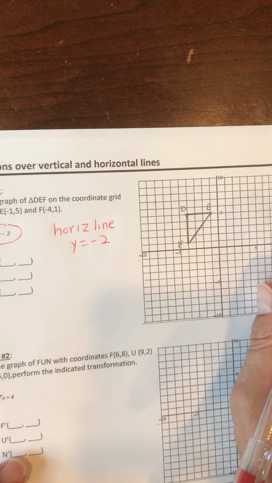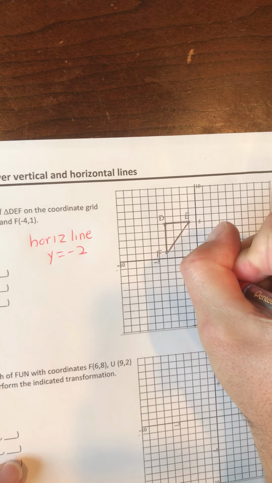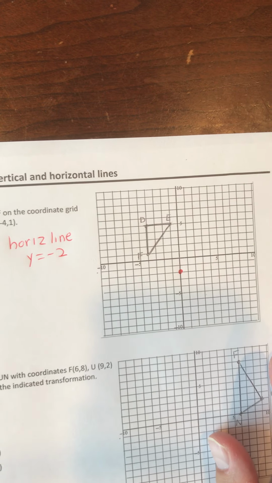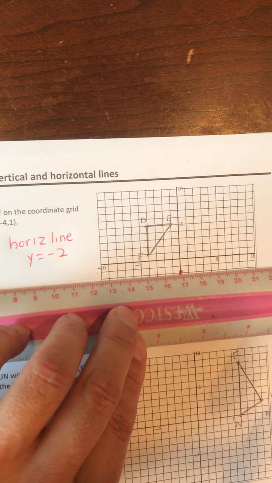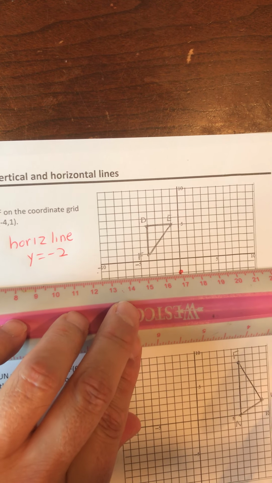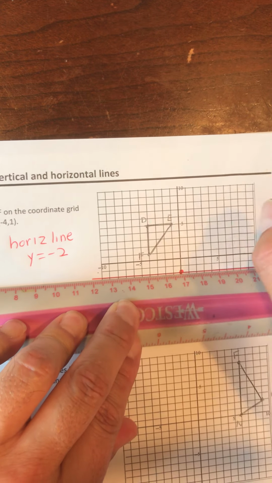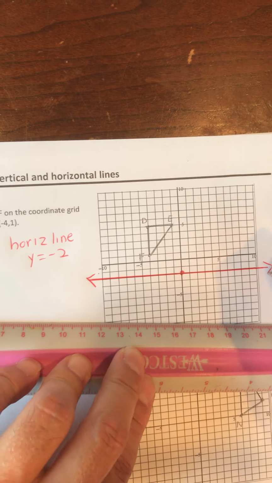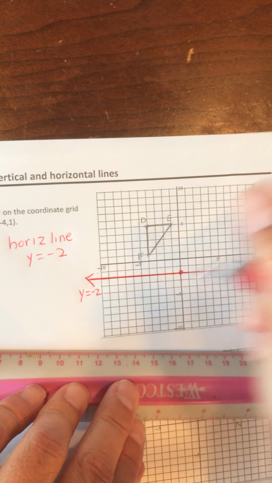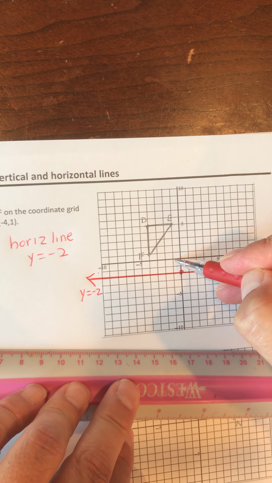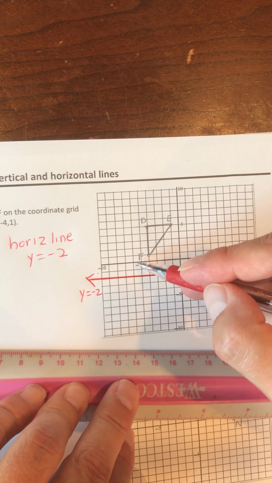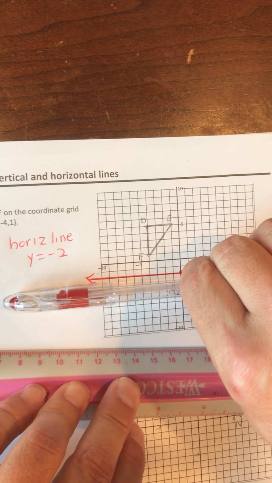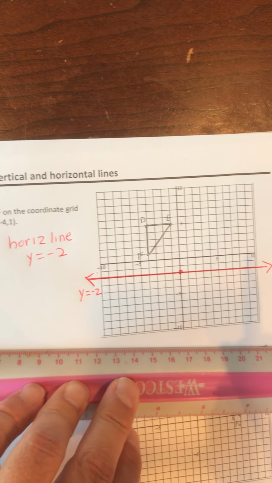Go to -2 on the y-axis, and then draw a horizontal line through that point. Every point on this line is down 2 from the x-axis. So that's y equals -2.